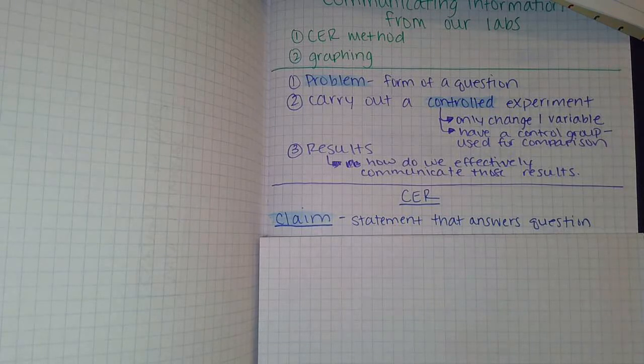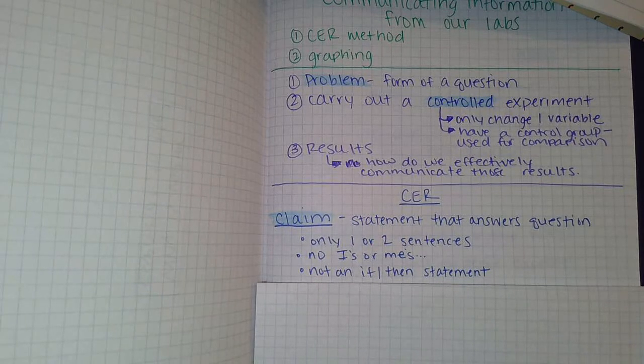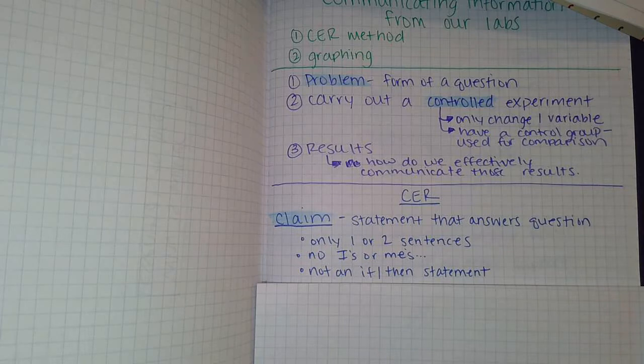Is it similar to a hypothesis? Sure. A hypothesis, though, is usually done before the lab begins. It's what you think is going to happen. The claim is what you know happened, and you know what the answer is to that question. Okay, and it's going to be a statement. It's not going to be an if-then statement. It's going to be one or two sentences long. You're not going to have any I's or me's, no pronouns. Okay, and it's, again, not an if-then statement. It is: fertilizer B was used and showed the most plant growth, or something like that.